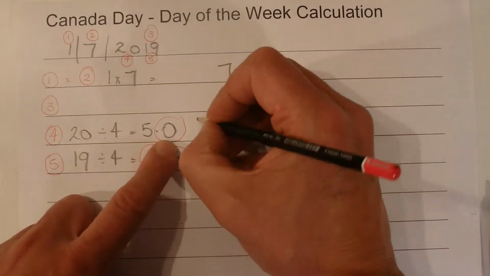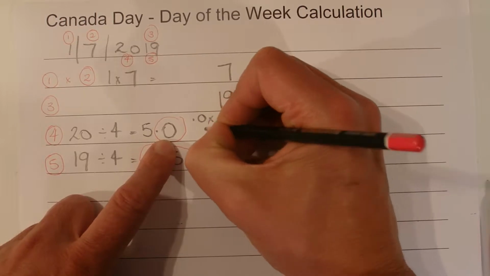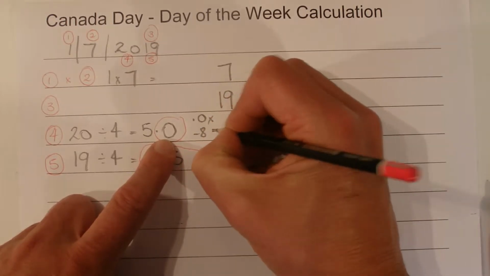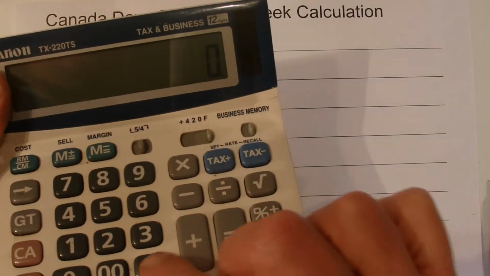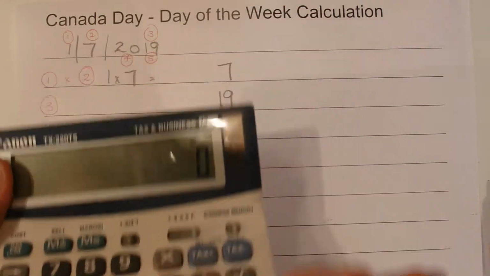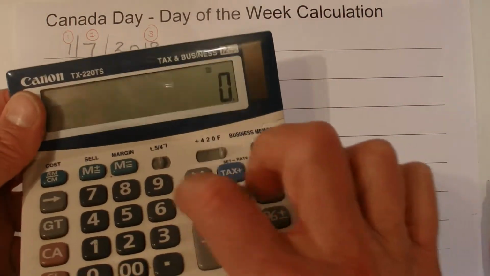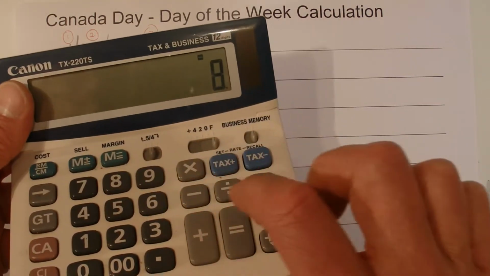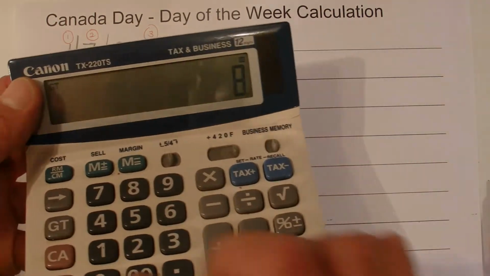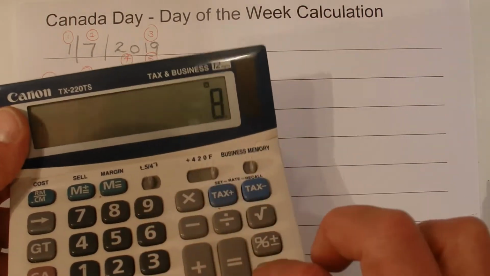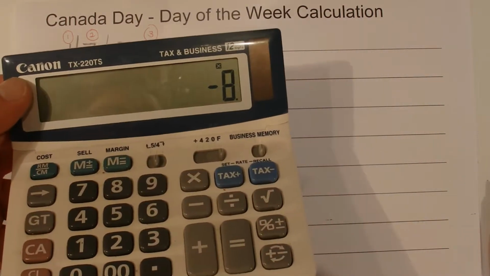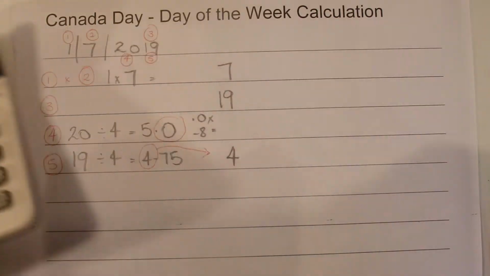For the fourth one, we get the 0.0, and we need to multiply that by -8. If you know anything about maths, anything you multiply by 0 always equals 0. So 0.0 times -8 equals 0.